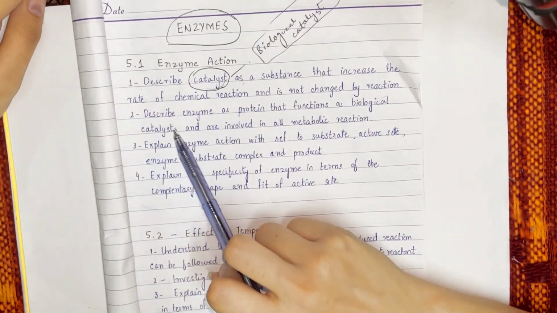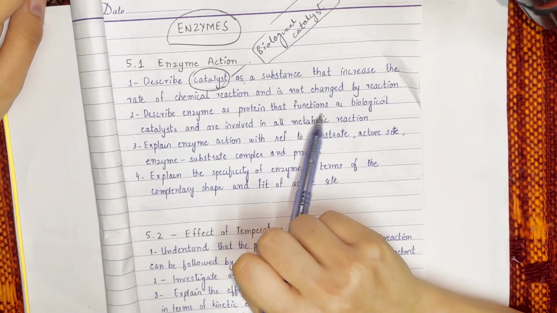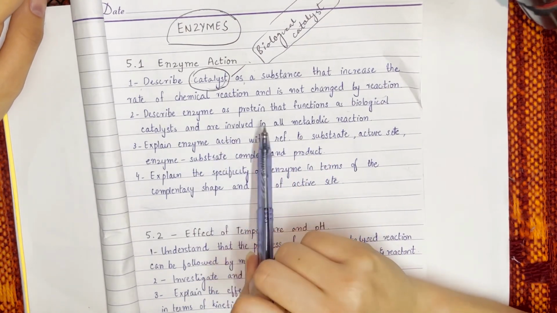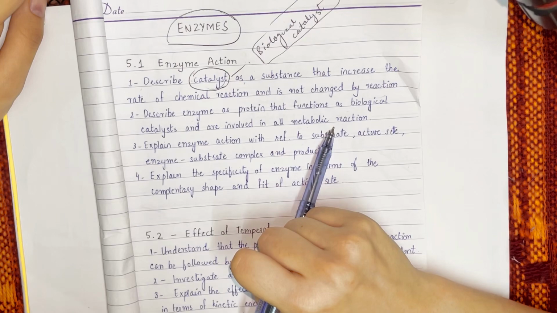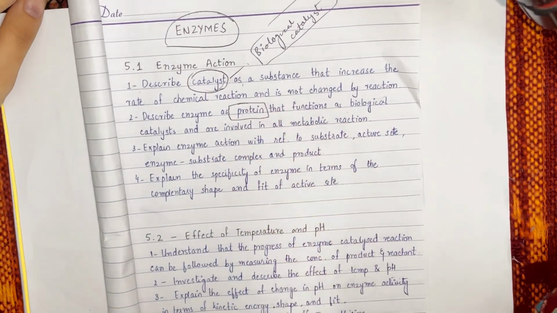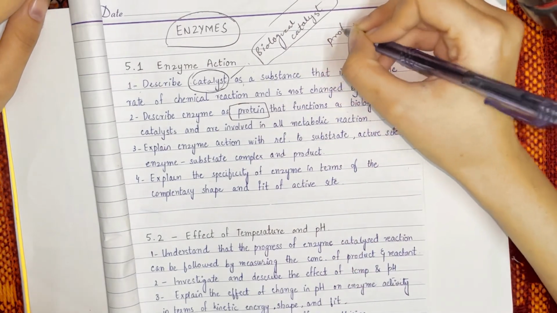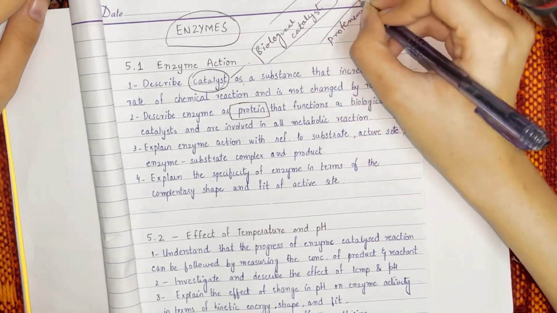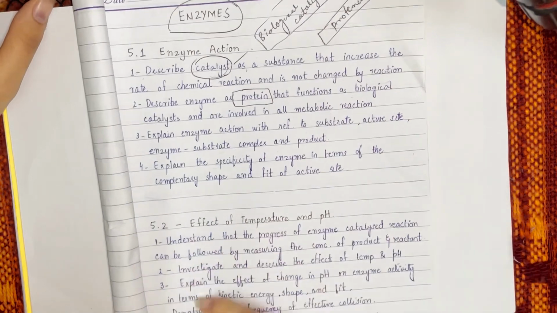Next, we say describe enzyme as a protein that functions as a biological catalyst and is involved in all the metabolic reactions. How is an enzyme termed as protein? We have often heard enzymes said to be proteinous in nature. So we are going to learn how it is called protein.